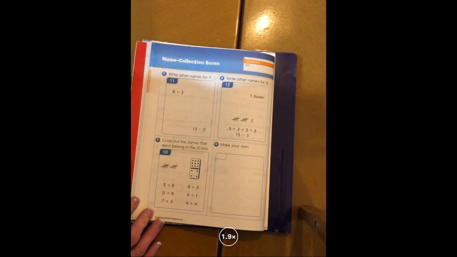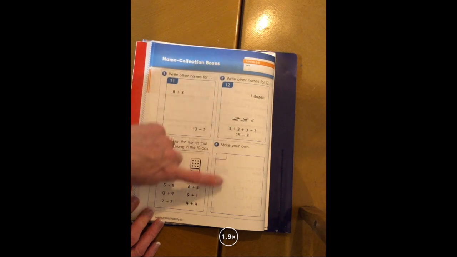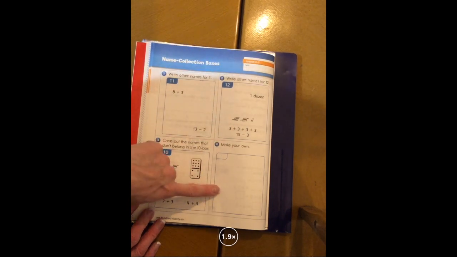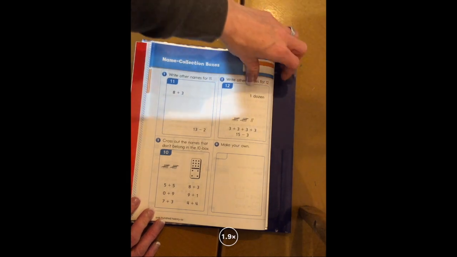Number 3, cross out the names that don't belong in this box. In this box, you're representing the number 10. So you're going to cross off the ones that don't belong. And then you're going to make your own. So I would like you to add 4 or 5 to number 1, number 2, and number 4. So you have to add 4 or 5 more. So they already have some in here. See if you can add 4 or 5 to here, 4 or 5 to here, and 4 or 5 to here. Okay? This one you're Xing out the ones that do not belong.